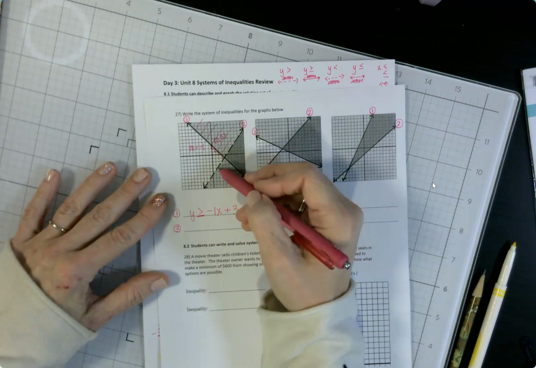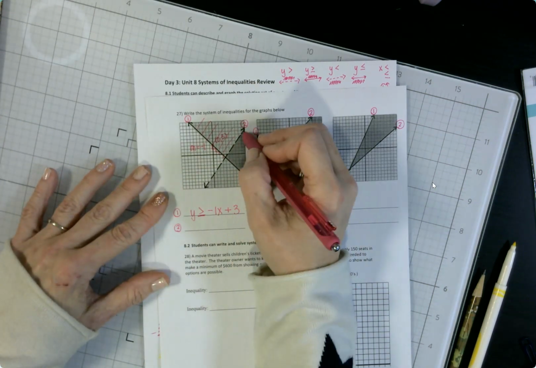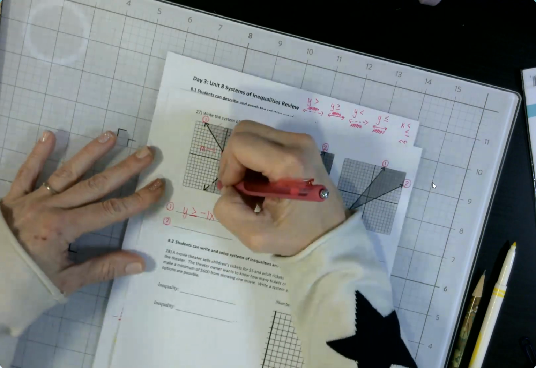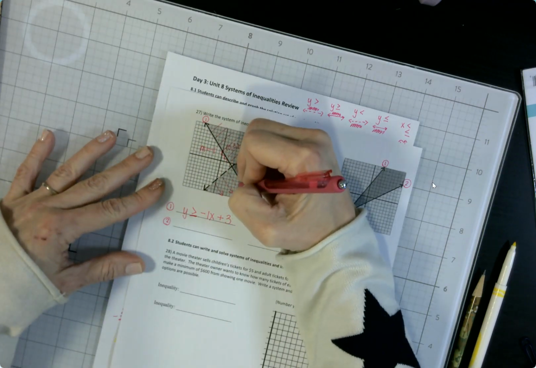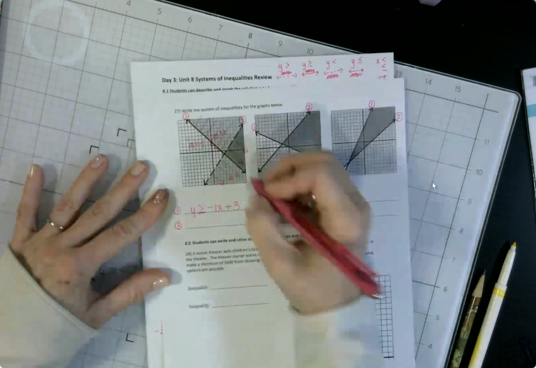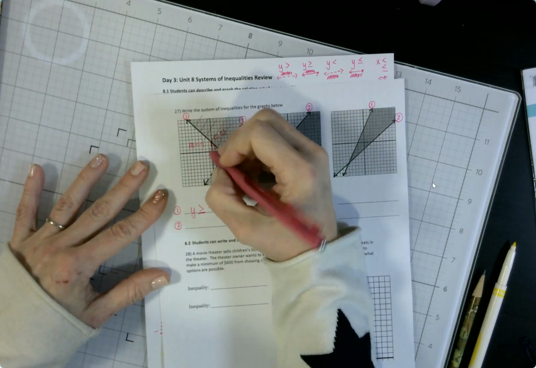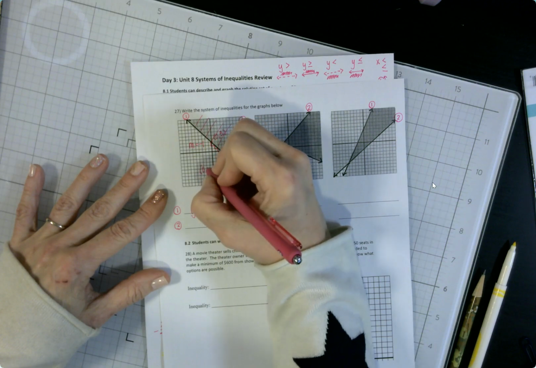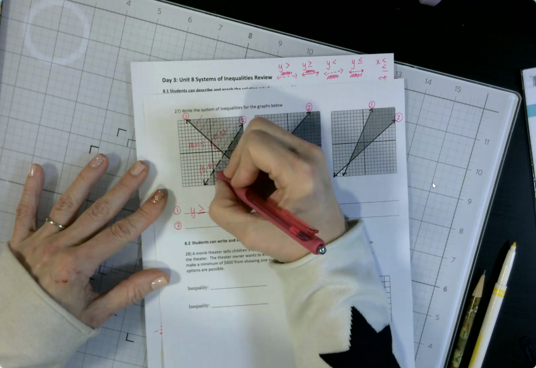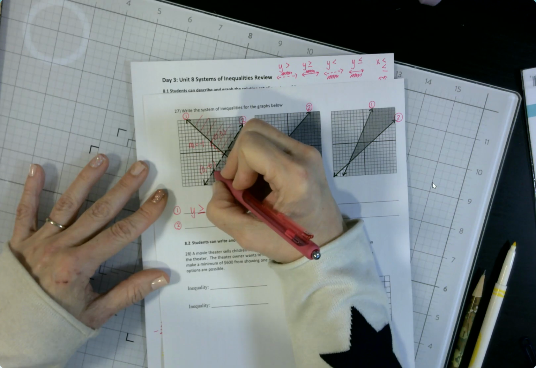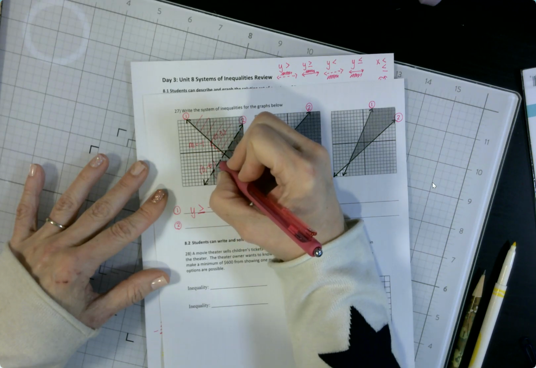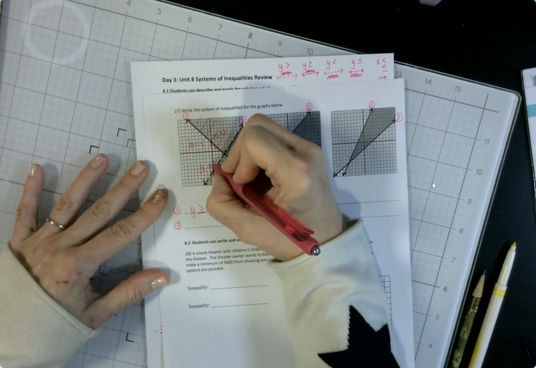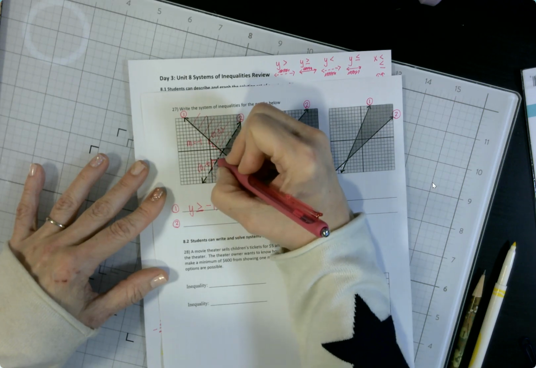Number 2, this line here, it is a dotted line, and we're shading below. You can see that right here. This is the y-intercept. 1, 2, 3, 4, 5, 6. So 0, negative 6. And my slope looks like 1, 2, 3 over 2.